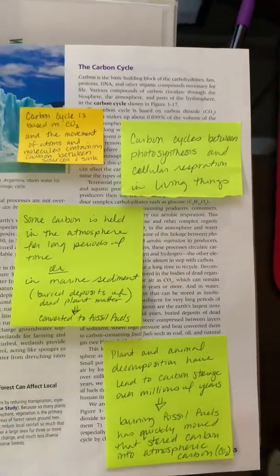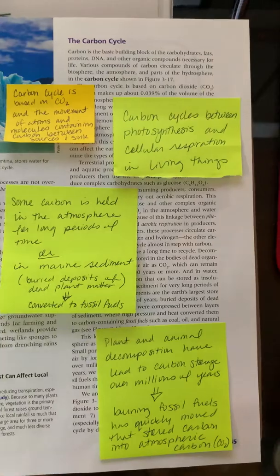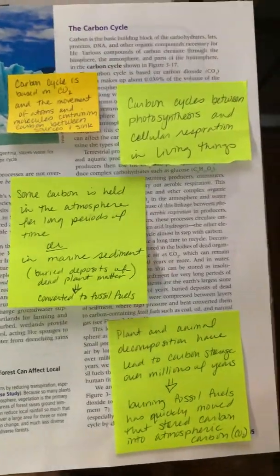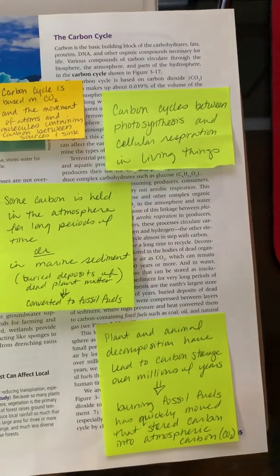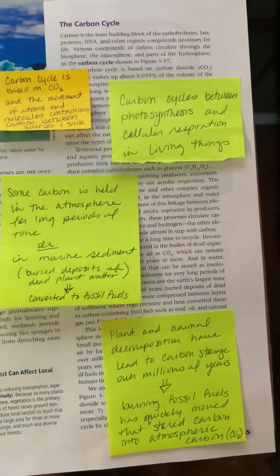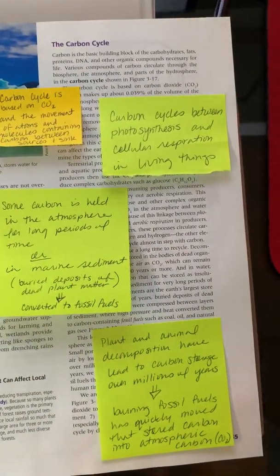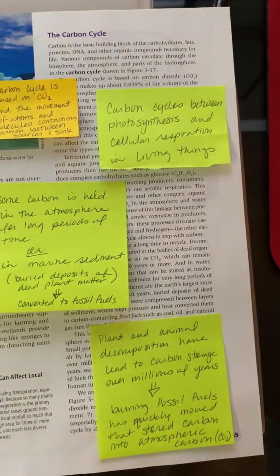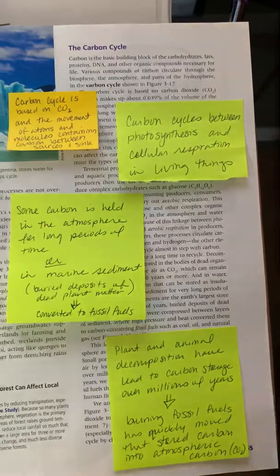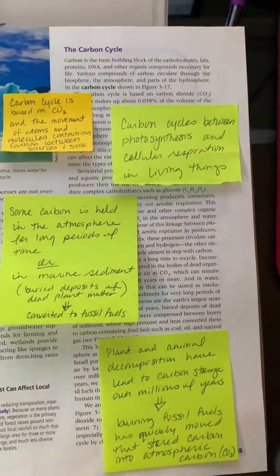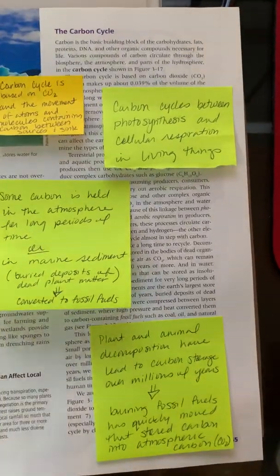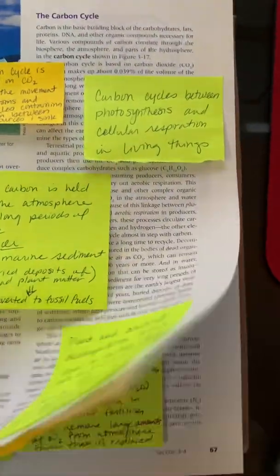So remember that as we have these plants and animals, or these fossilized remains that decompose, they became fossilized, and they ended up being buried and stored underground for millions of years. Well, as we dig them up, as we process them, as we burn these fossil fuels, it's returning that carbon. That carbon was stored in that sediment in those fossil fuels, but now it's returning that carbon into the atmosphere, and it's returning it at a very, very rapid rate because we're burning so much of it.